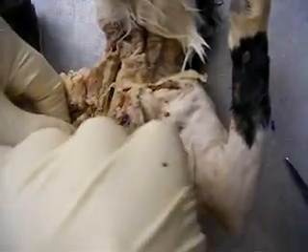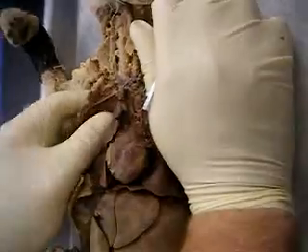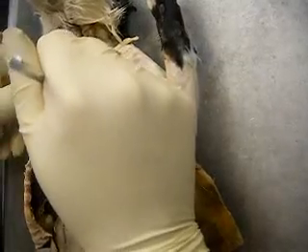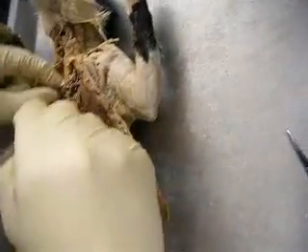Let me just cut on this thing for a second. Oh, that carotid's been cut. You see that? See that right there? That carotid's been cut. So let's get back to that. I want to show you.